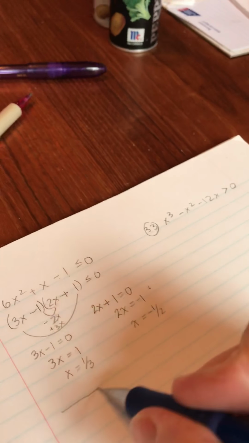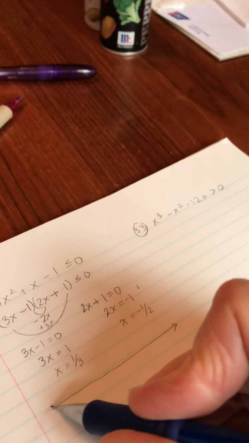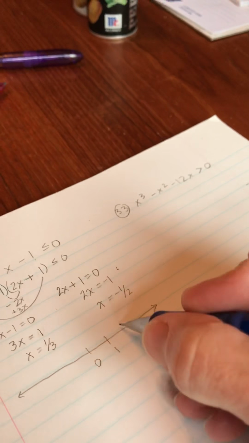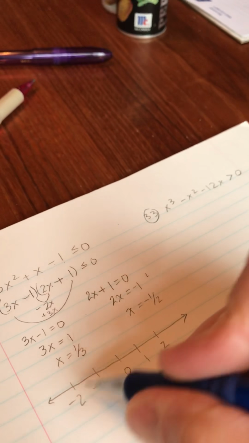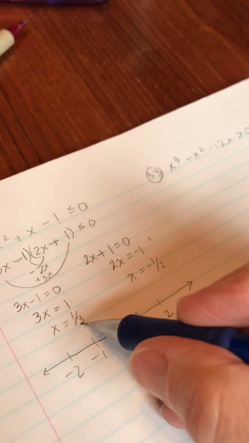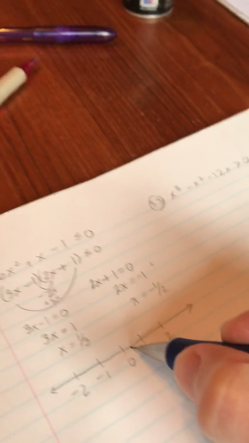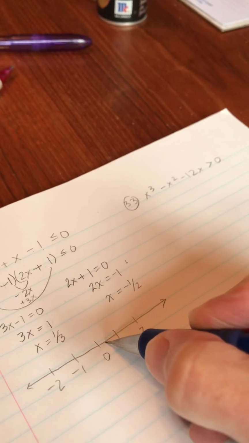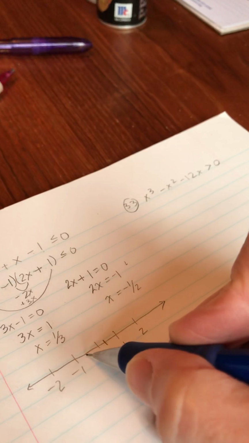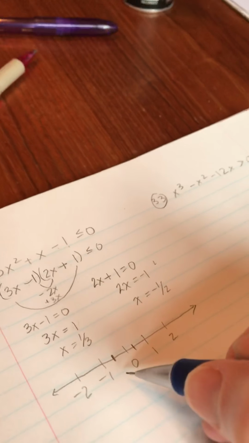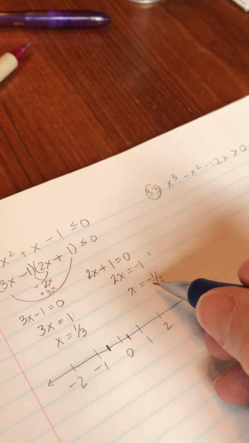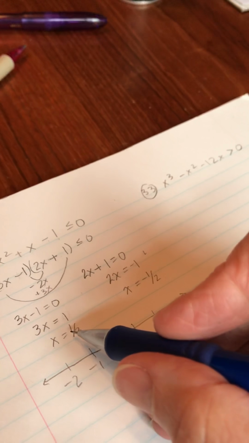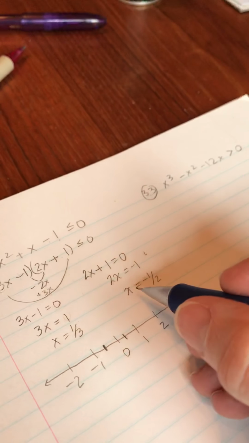So what I like to do is go ahead and plot these on a number line. 0's in the middle. Here's 1, here's 2, here's -1, here's -2. So let's locate these numbers. 1/3 is a third of the way from 0 to 1, and -1/2 is half the way between 0 and -1.